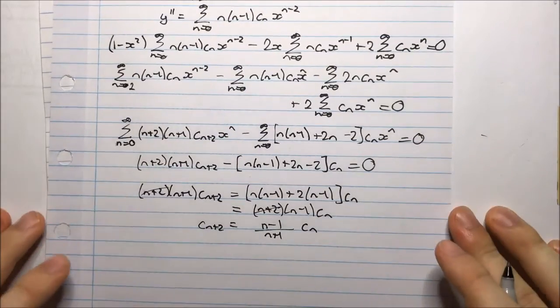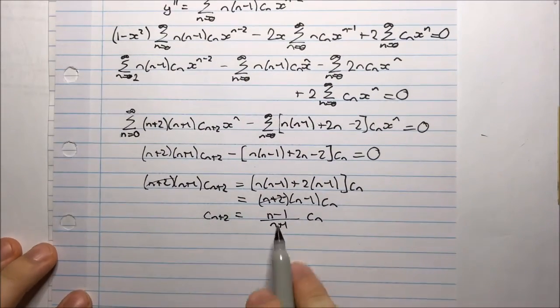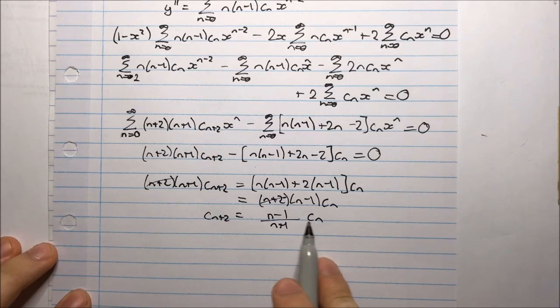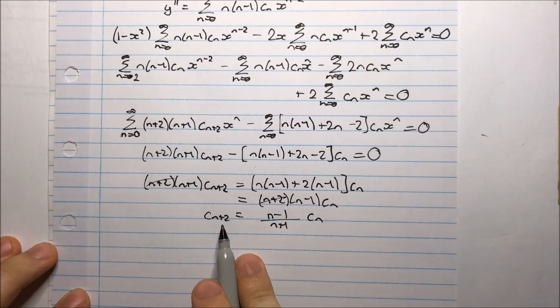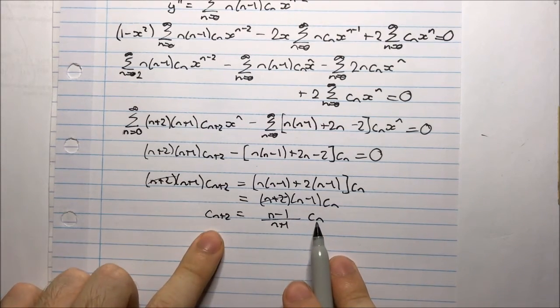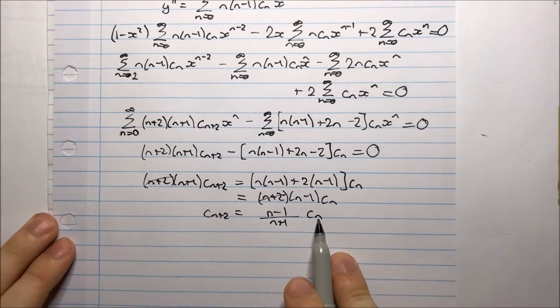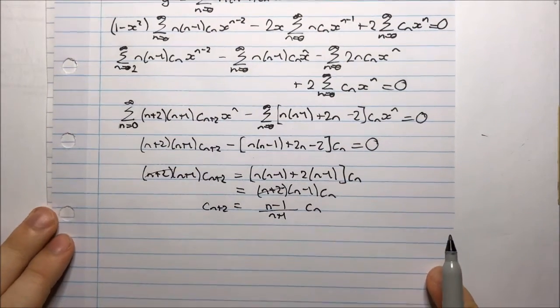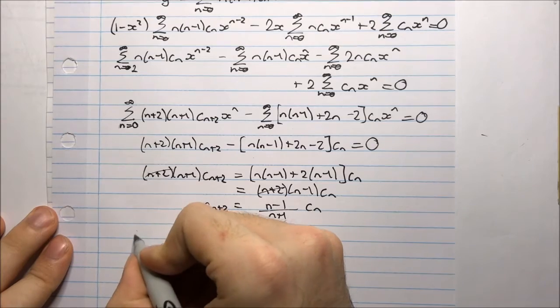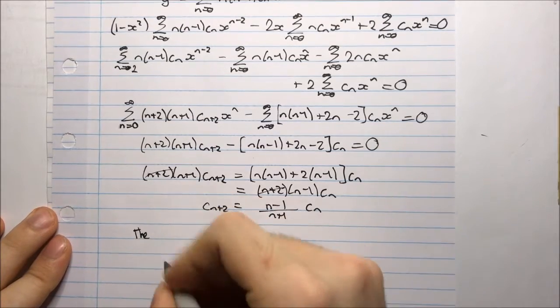So here I have a recurrence relationship between coefficients of x to the power n and x to the power n plus 2. Now you can see that these differ by a difference of 2. So when this happens, the series is said to decouple.